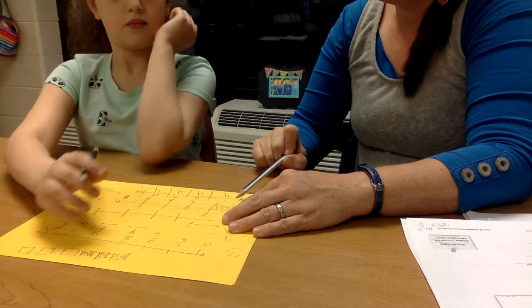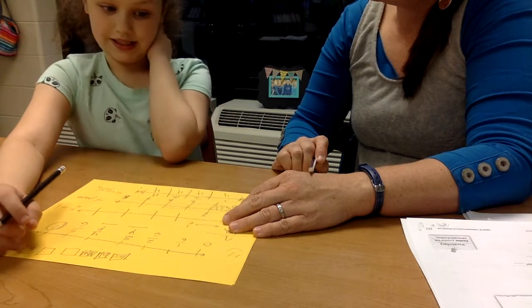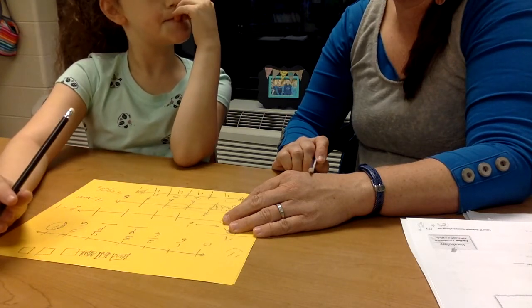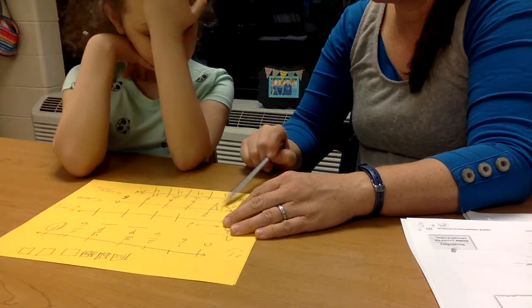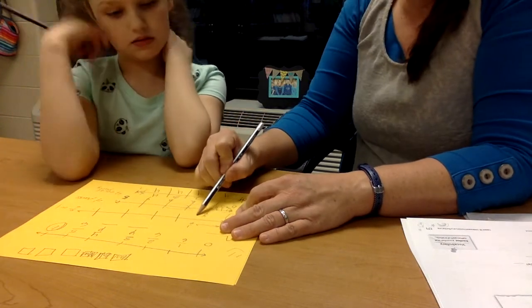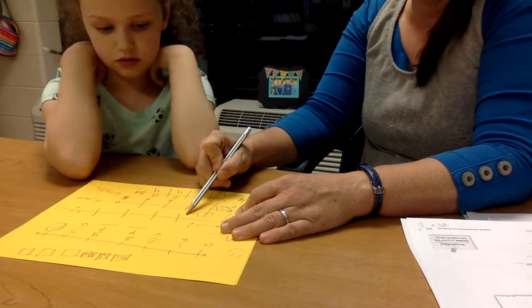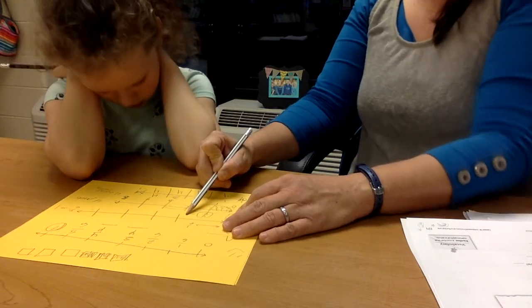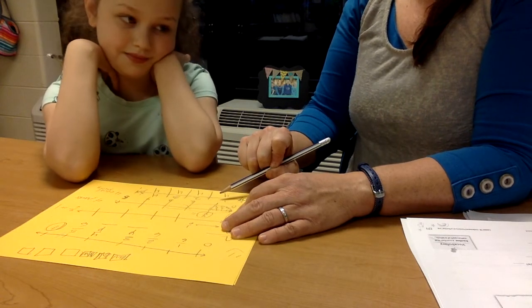Fractions, are they whole numbers? Yes. Which fraction is a whole number? The bottom. That's just your total number. Okay, look. This number right here, that's your only whole number. And what is that equal to? What's that equal to? 4/4.